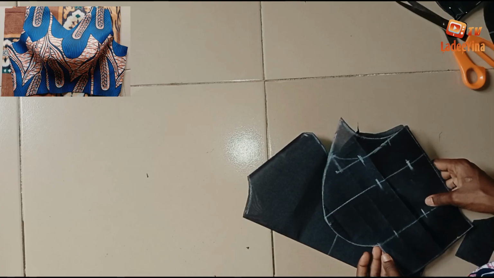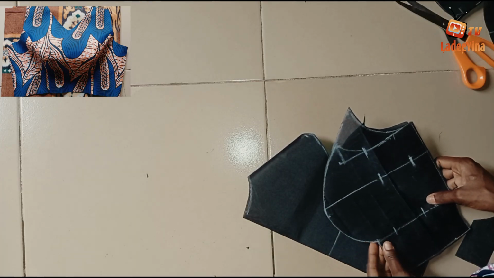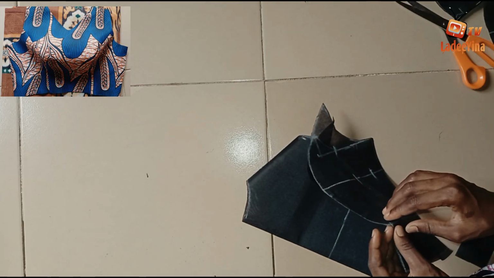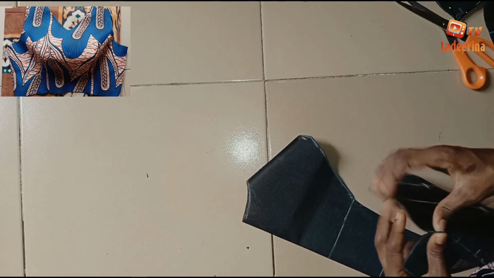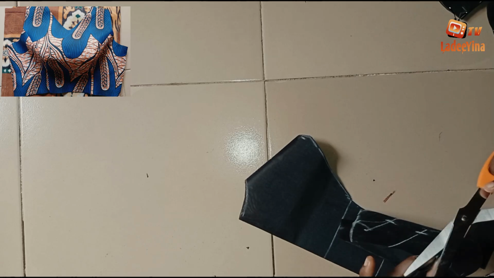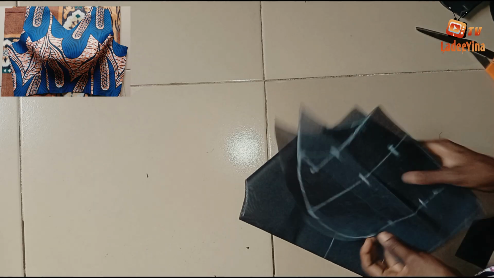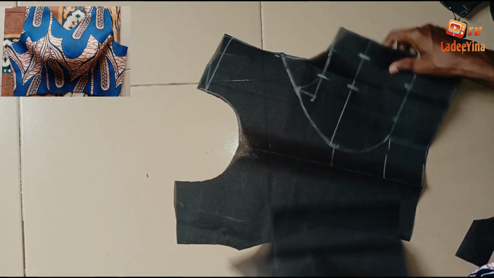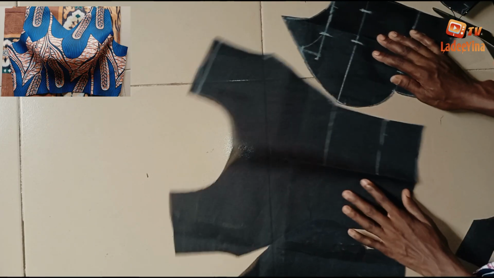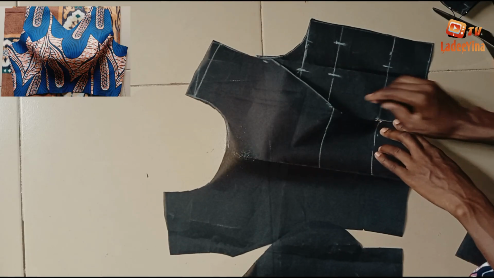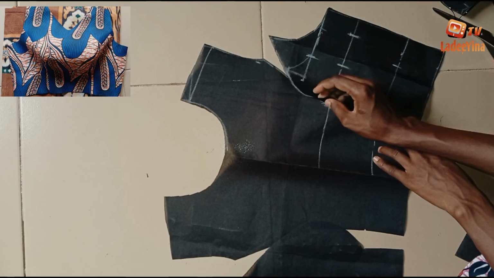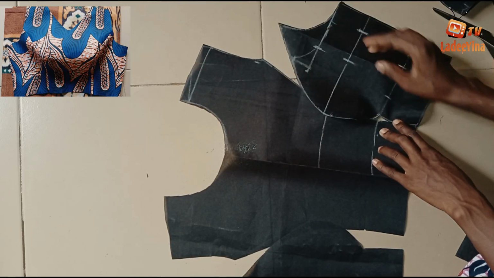It will always help you and guide you when joining the pieces. Don't forget, you notched. So see, by the time we join all of these pieces together, everything will align.